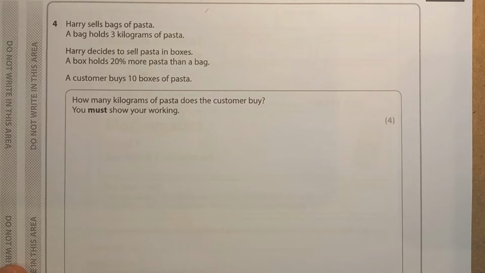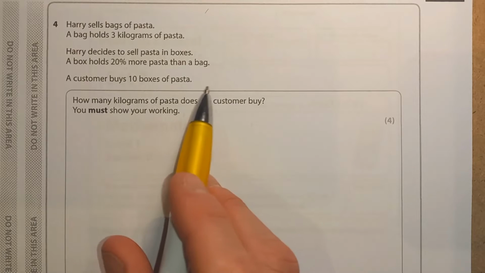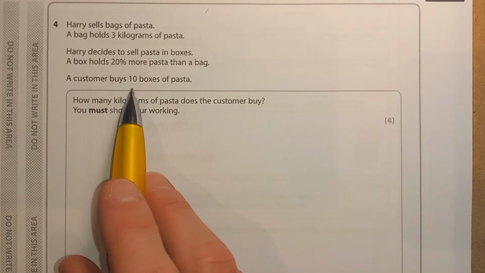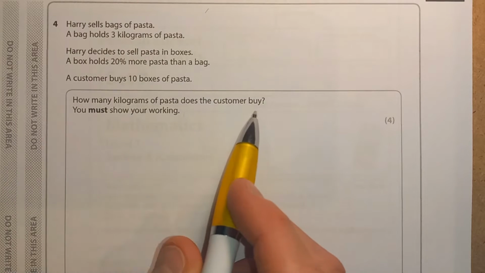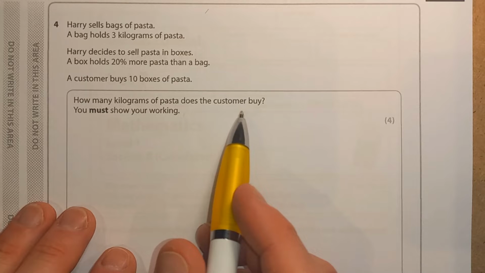And we've got question 4. Harry sells bags of pasta. A bag holds 3 kilograms of pasta. Harry decides to sell pasta in boxes. A box holds 20% more pasta than a bag. A customer buys 10 boxes of pasta. How many kilograms of pasta does the customer buy?